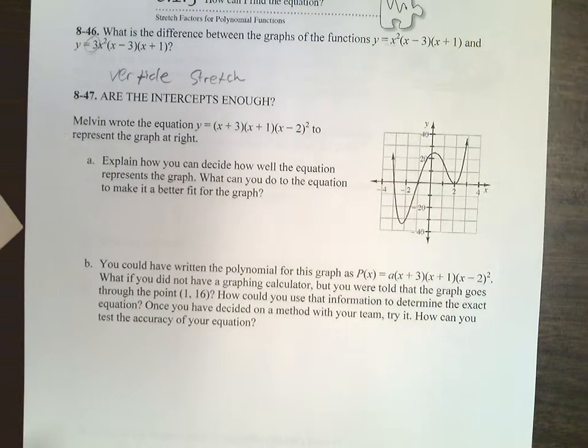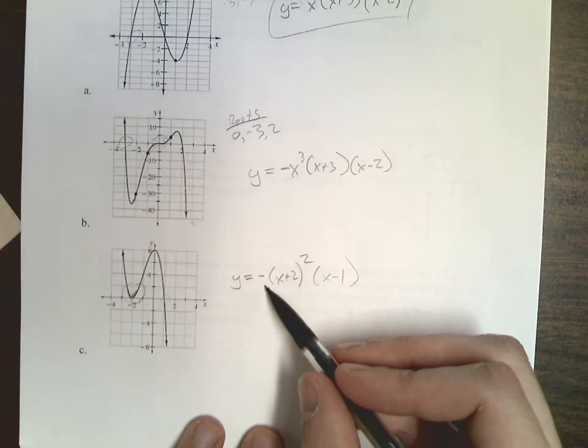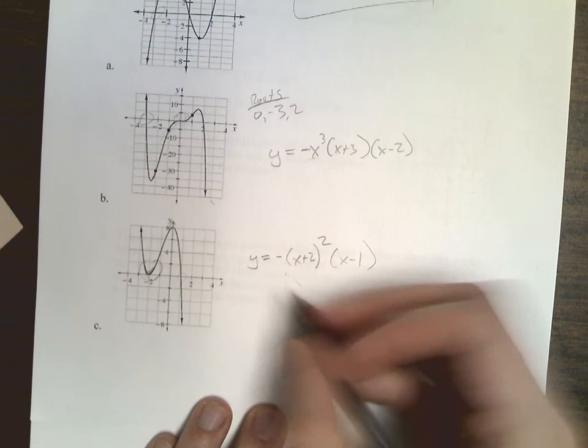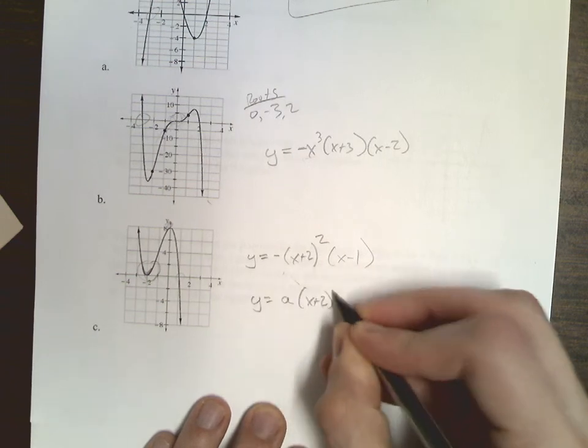So it's this idea that to be able to find this exact equation, I can use that point, like if I do this as y equals a times x plus 2 squared times x minus 1.